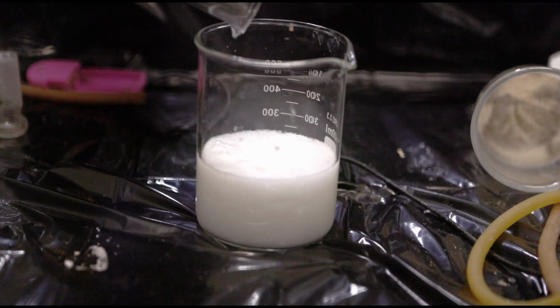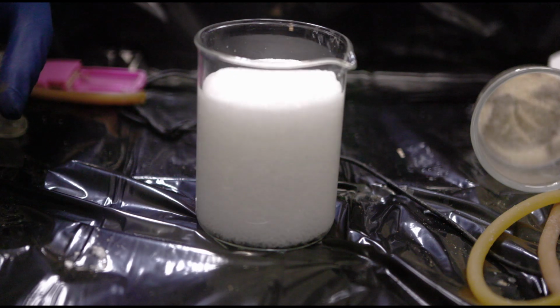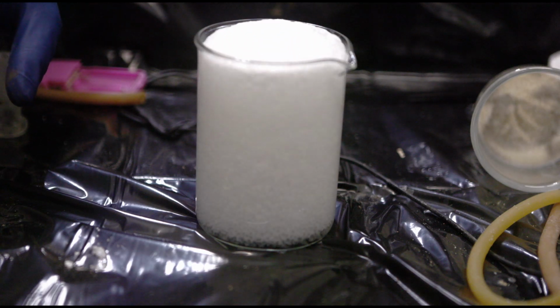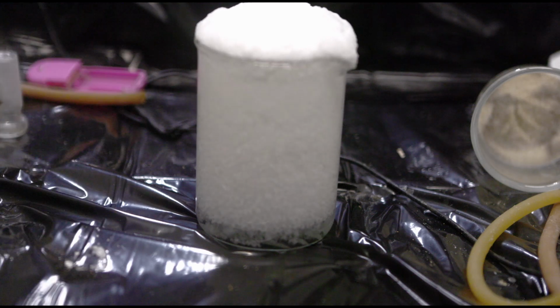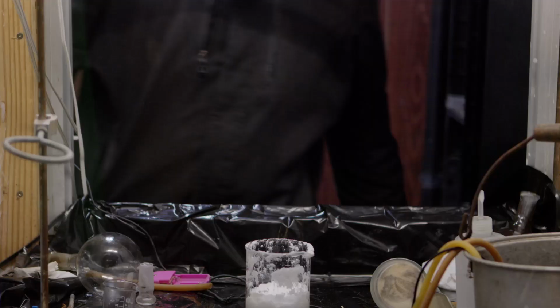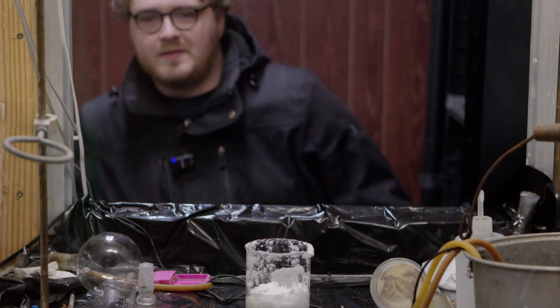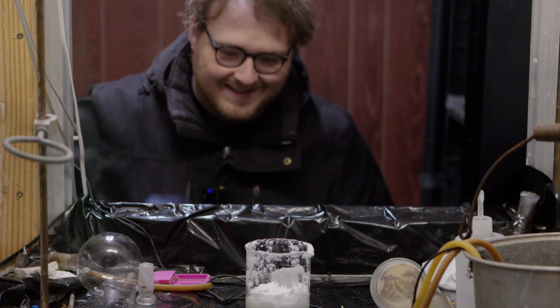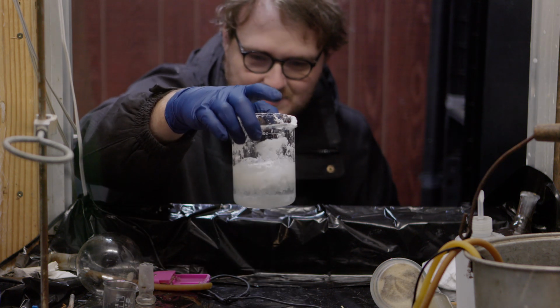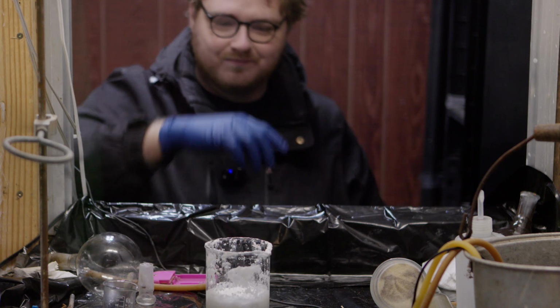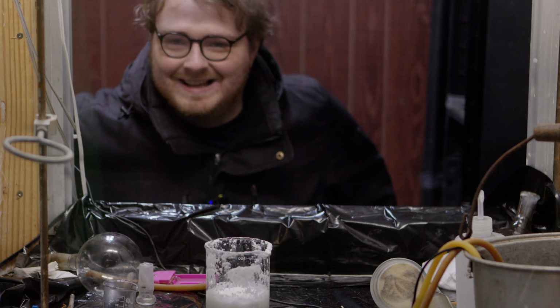Now, this white benzoic acid powder quickly started to foam up, and I was actually terrified that it was going to overflow. Okay, so that was actually terrifying. I thought that was going to overflow there for a second. But no, it looks like it sort of deflated. I didn't expect that to happen.